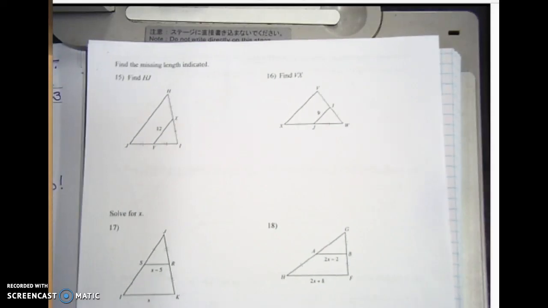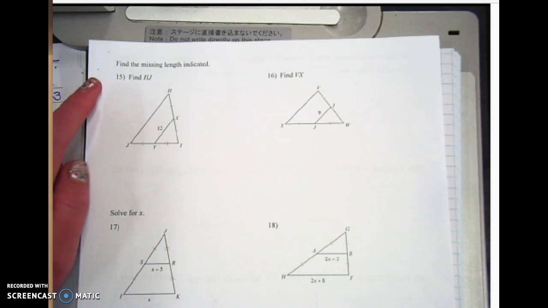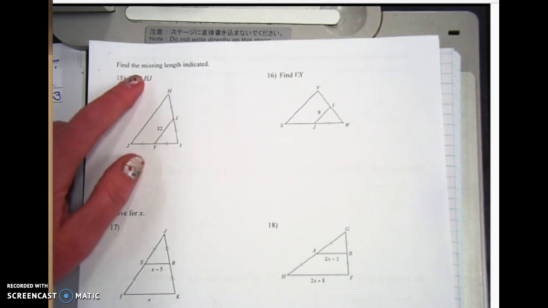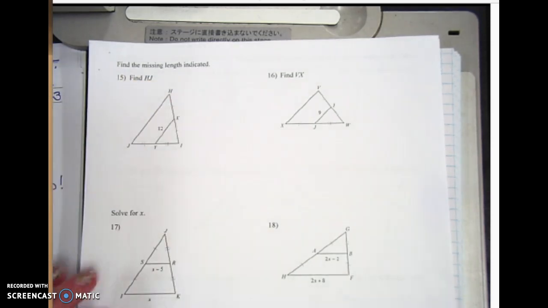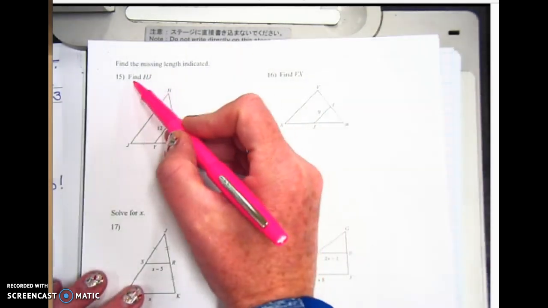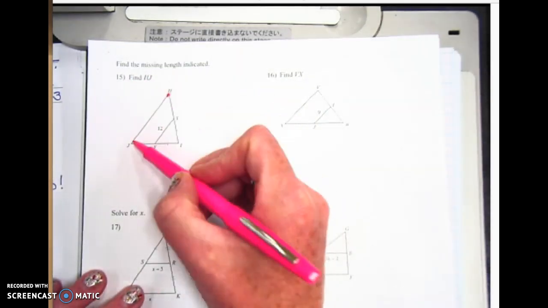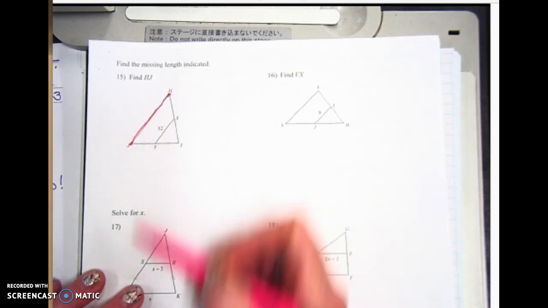Okay, this is the geometry practice test for chapter 5. We're at the top of page 3, number 15. It says find the missing length indicated. So they want us to find HJ. Here's H, here's J, so we want this piece right here.